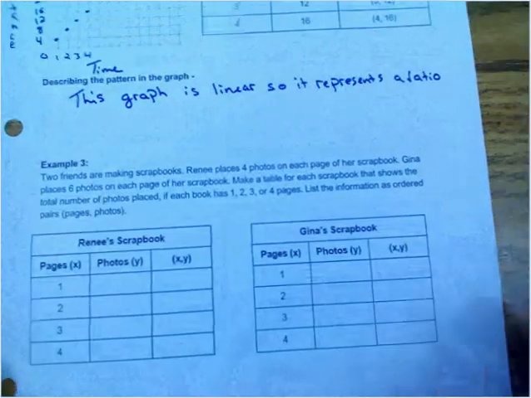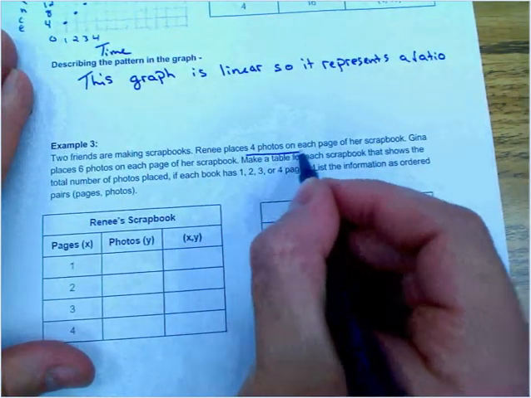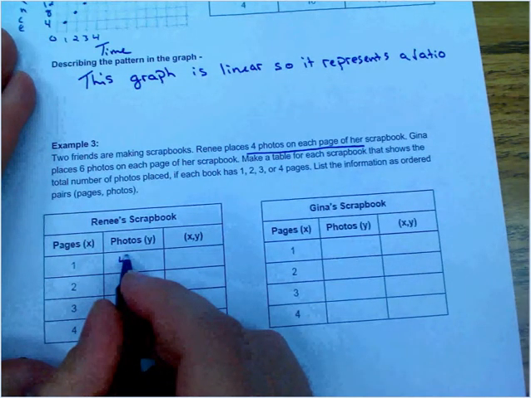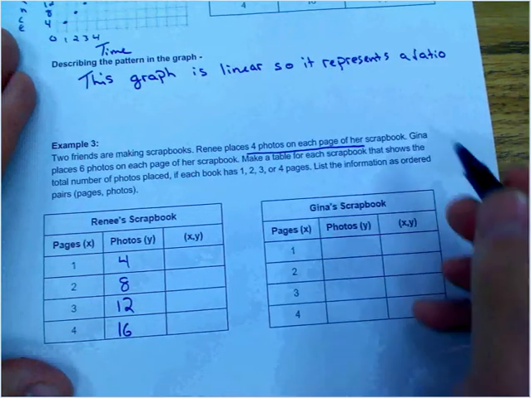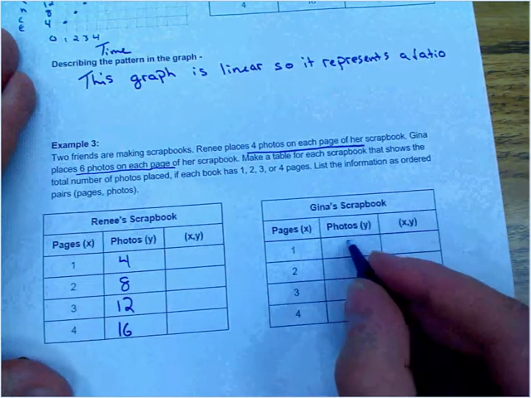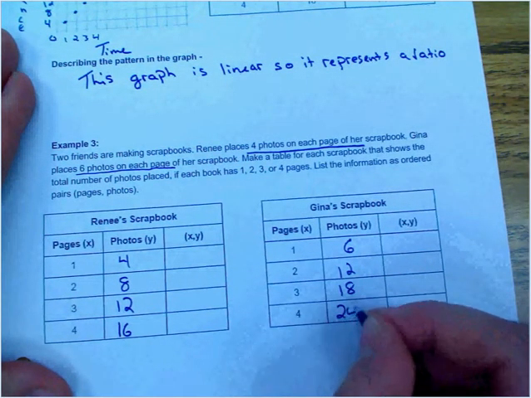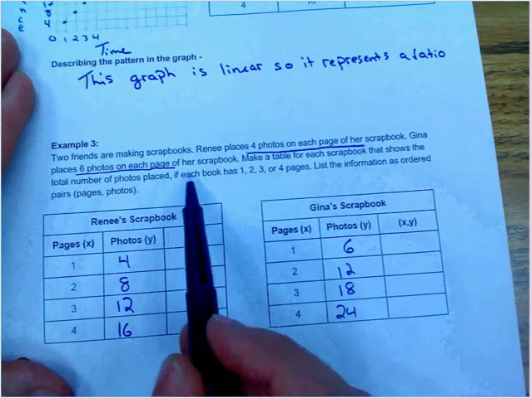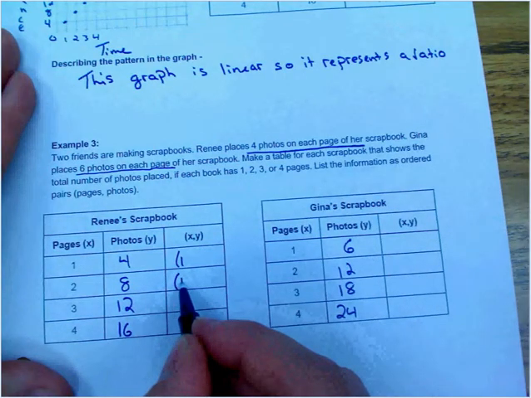Two friends are making scrapbooks. Renee places 4 photos on each page of hers. So 4 per page. Gina places 6 photos per page. We just made a table for each scrapbook that shows the total number of photos placed. So our X values are all going to be the same.